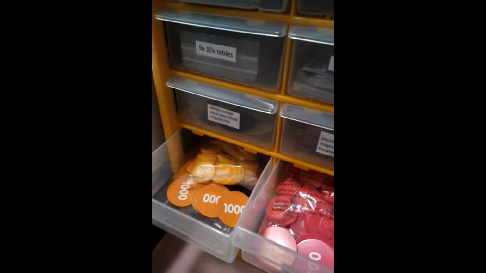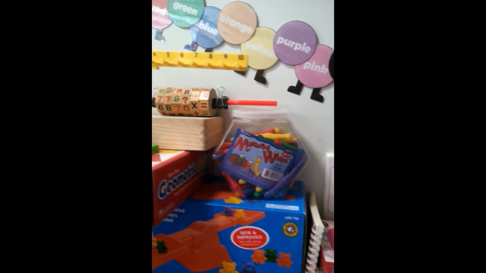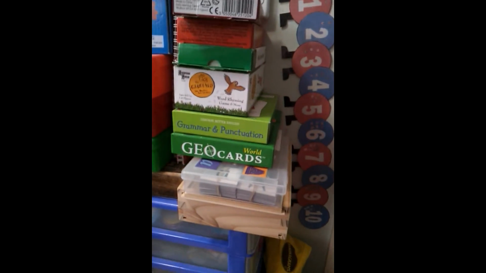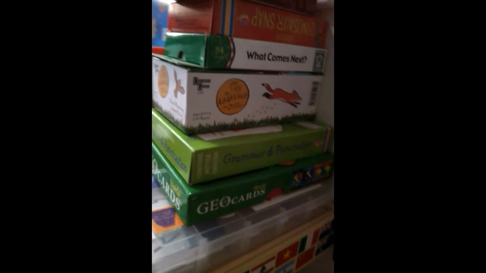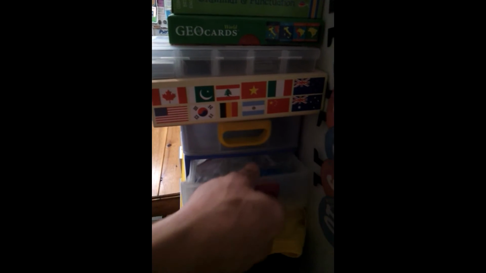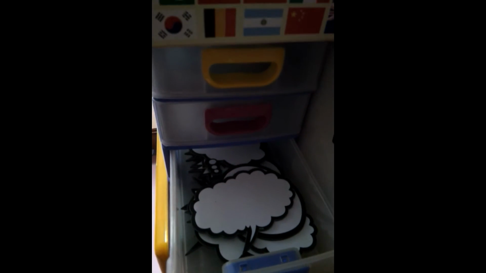As you can see, all these things are put in drawers, and they're all labelled, just so they're easy to find. And then on top of all our drawers, there's other activities there as well that we've put in, things like containers, boxes, and there's a few drawers at the end here, magnetic hands, magnetic numbers, and down the bottom here we have some story clouds and writing bubbles.